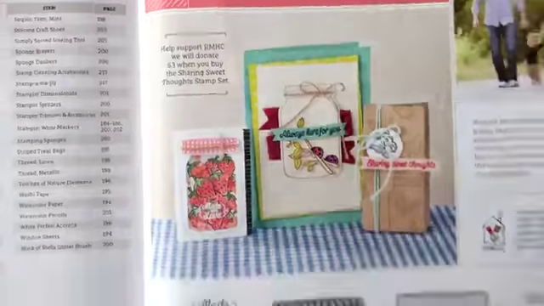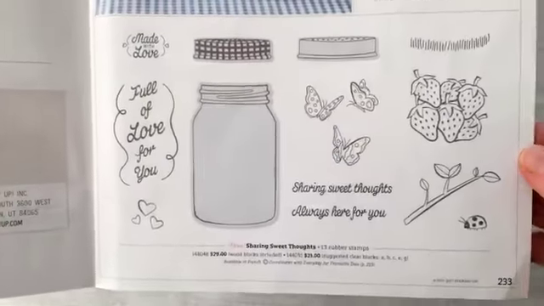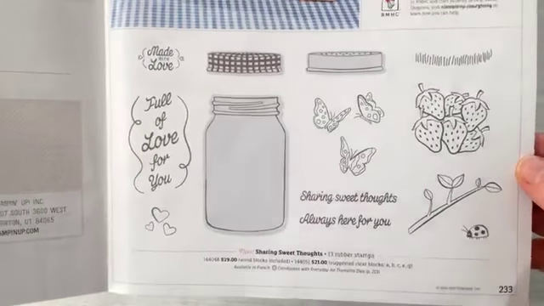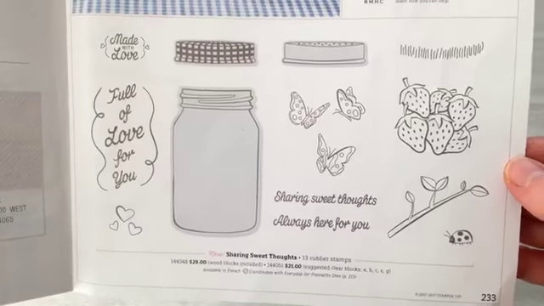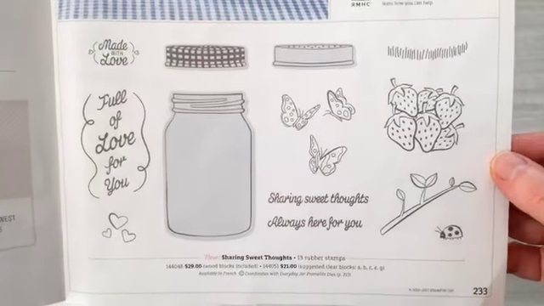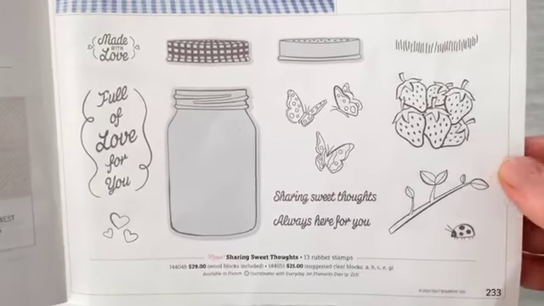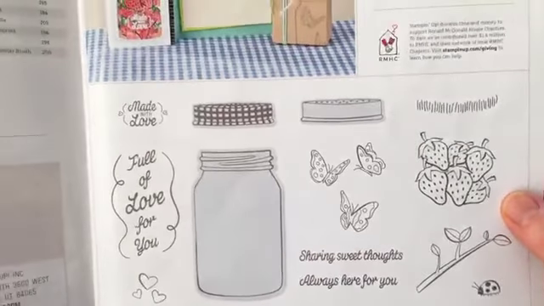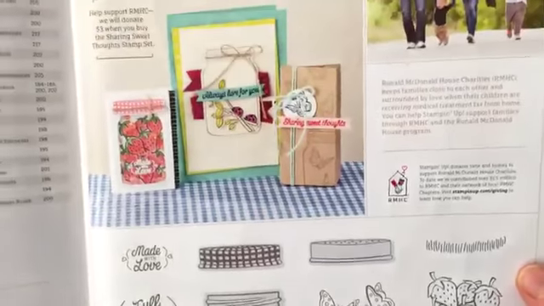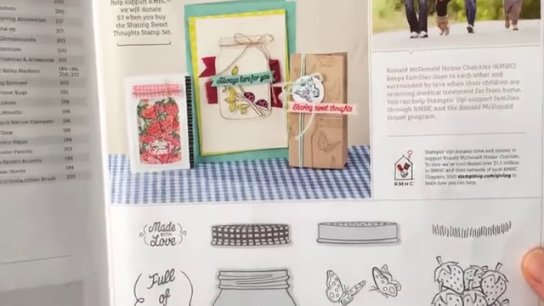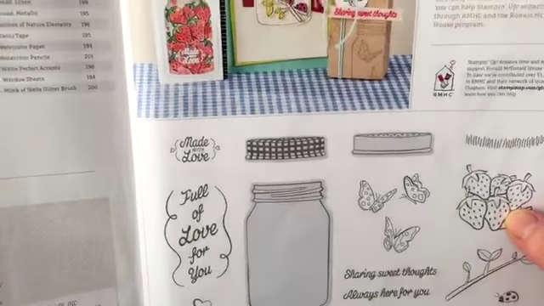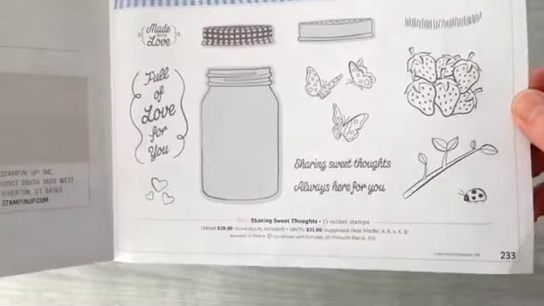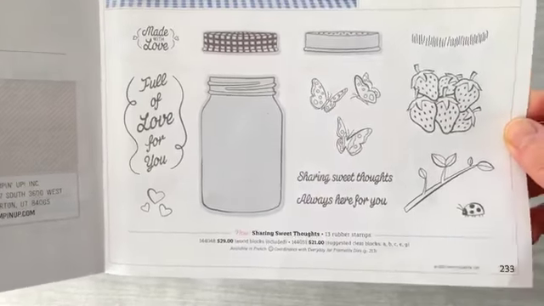I love this because this stamp set down here matches one of the stamp sets in the catalog already, but it has a lot of cool extra elements that you'll want if you already have that jar stamp set. And this is great because Stampin' Up! donates money for every one of these stamp sets sold. They donate $3. And the Ronald McDonald House is a super charity.